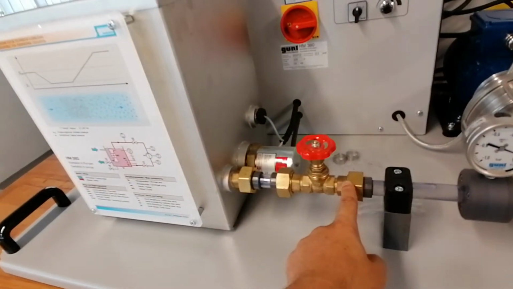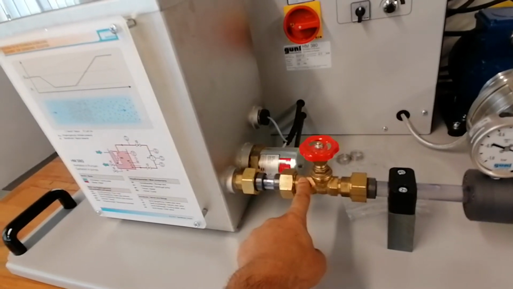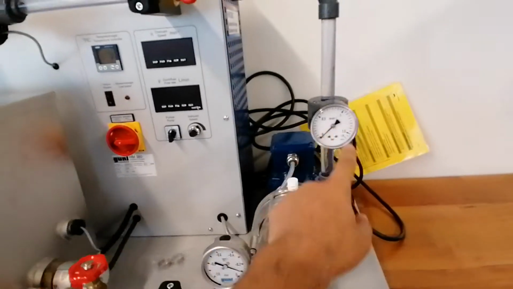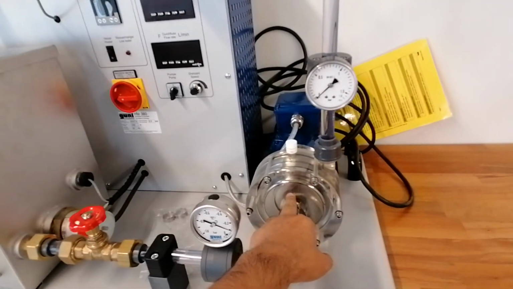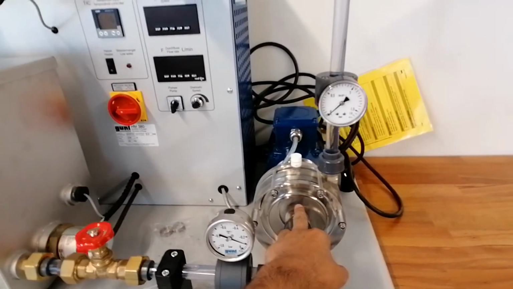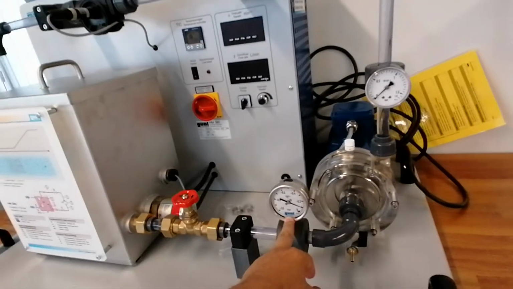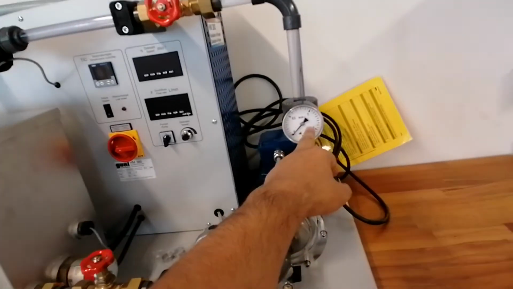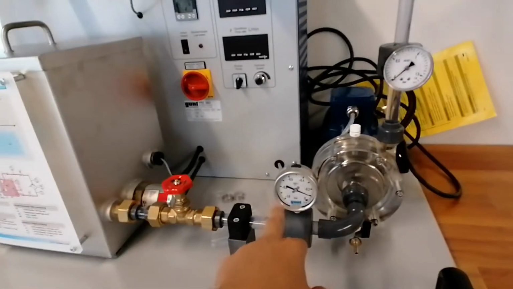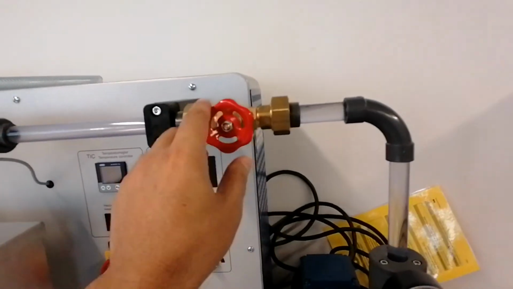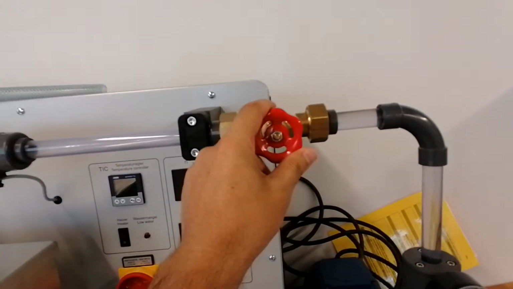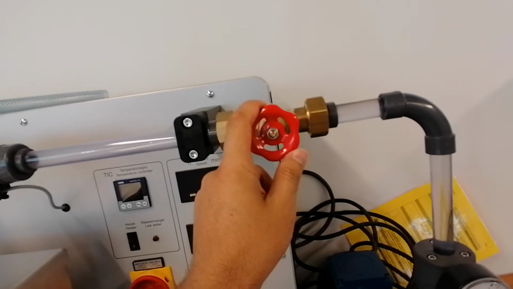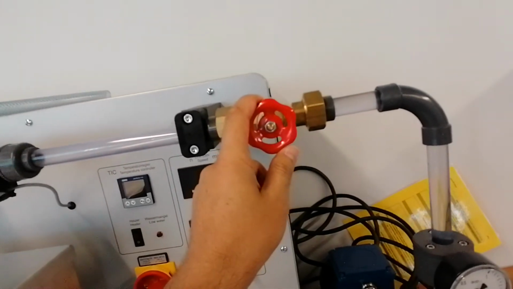You can open and adjust the flow rate amount by using this. And here there are two manometers, and this is again a pump, you see. Here we can measure inlet pressure and outlet pressure by using these manometers. And here is another valve that we can use to adjust the outlet water.